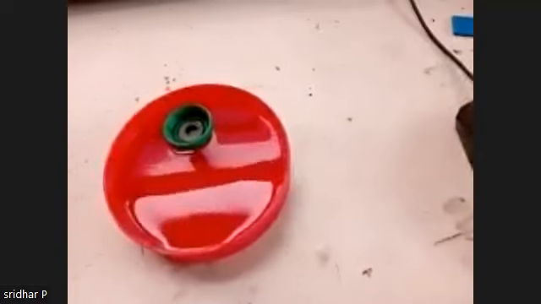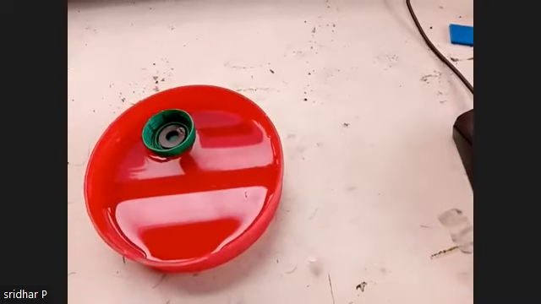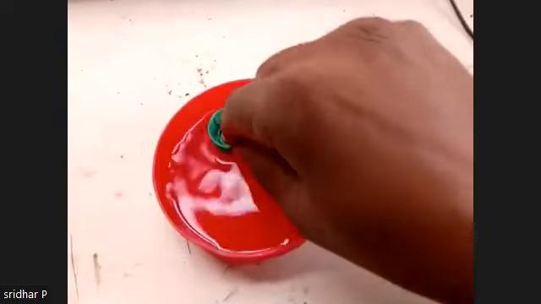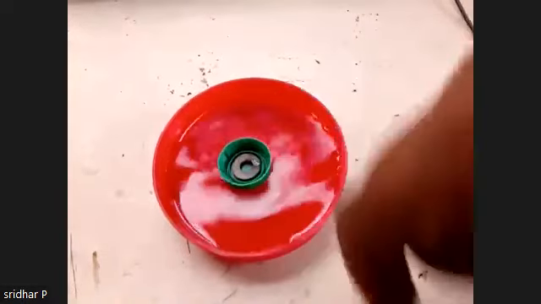We can draw anything with a point. No, there's one shape which you can draw. Circle, exactly. Yes, Siddhant, you're right. So with 1 point in the center, the shape which I can draw is a circle.